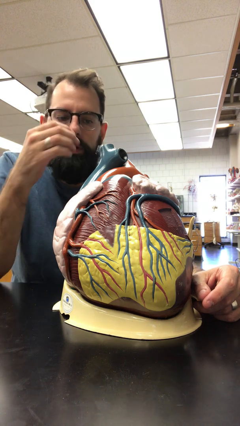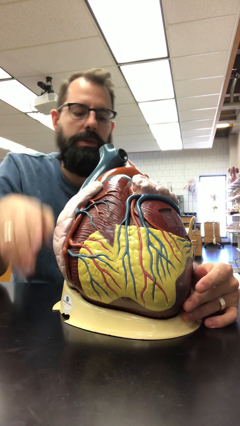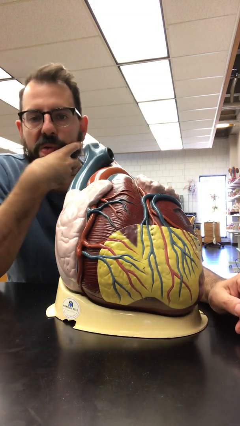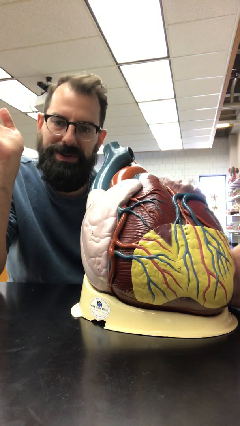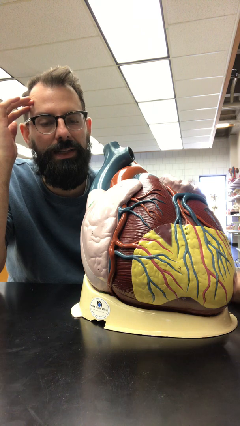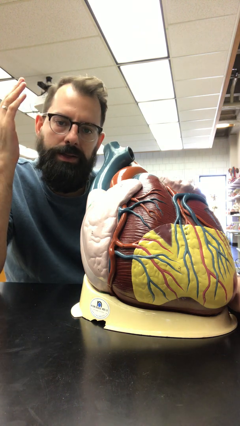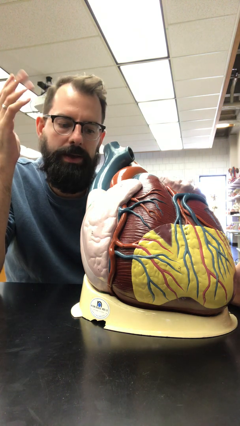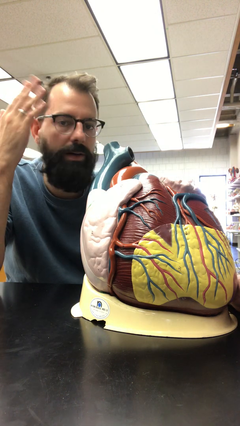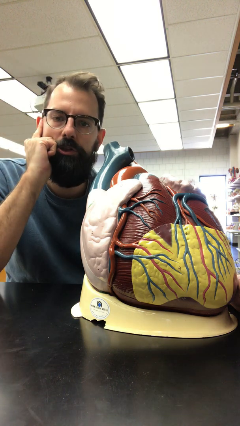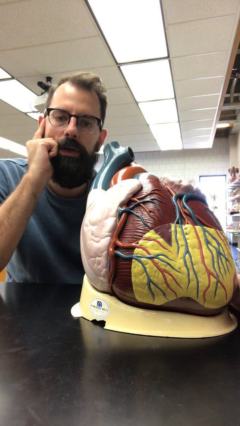And with a little bit of time and practice with this material, you are going to be able to identify a given structure on any model, any diagram. Because at the end of the day, a heart is a heart, and the SVC and IVC always go to the right atrium. The bicuspid valve always separates the left atrium from the left ventricle, and so forth.